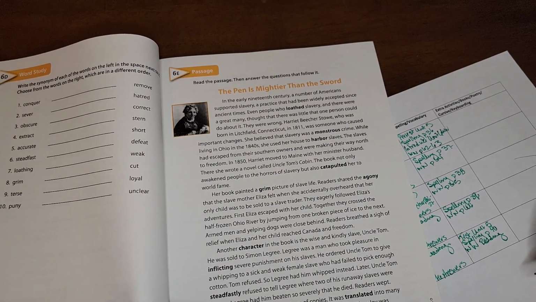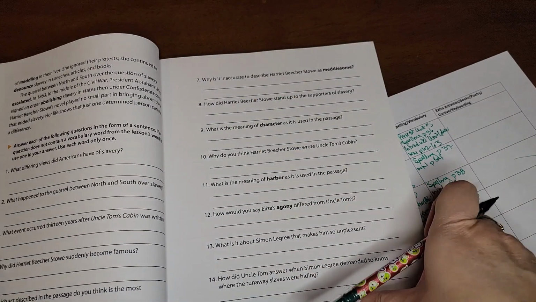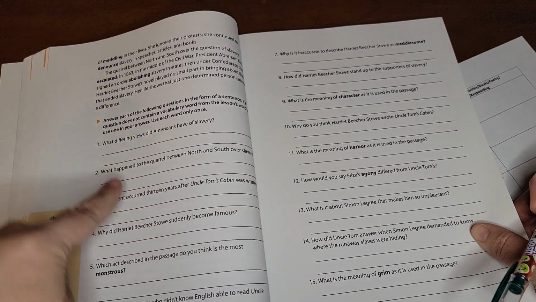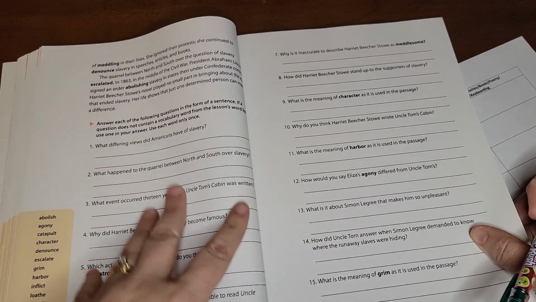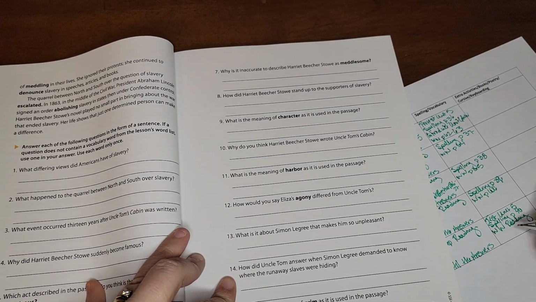As I mentioned, Wordly Wise does have this reading comprehension on day 5, and it focuses on all of your words that you had for that week. Write complete sentences to answer the questions based on the reading, so it is a really good reading comprehension.